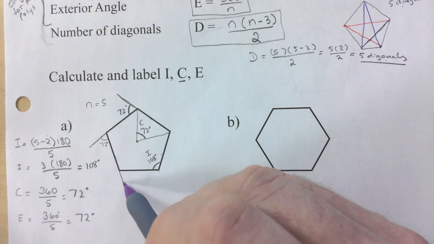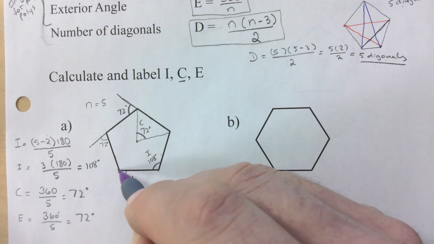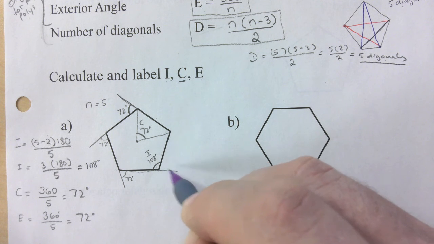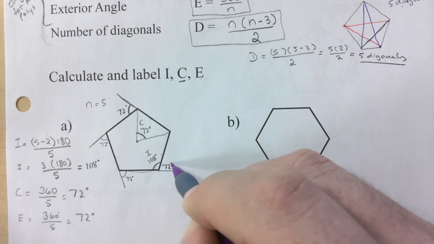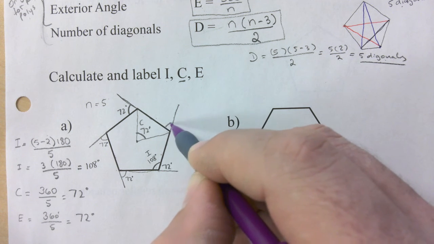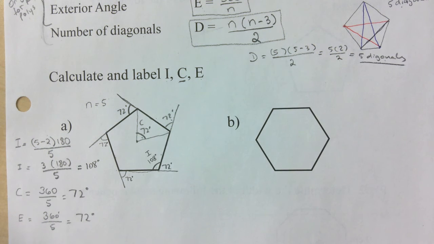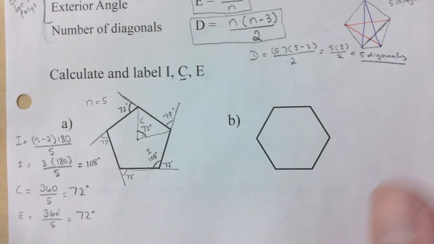You keep going this side, 72. You keep going this side, 72. And then you keep traveling, 72. So the central and the exterior will always be the same. That's a cool thing, okay?